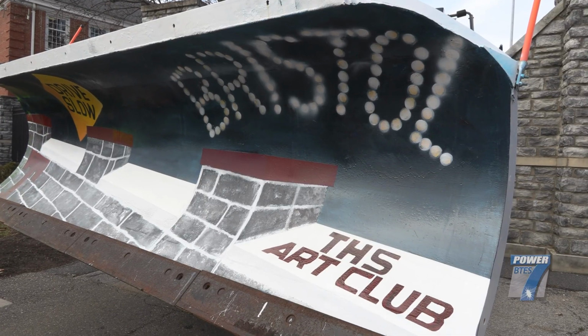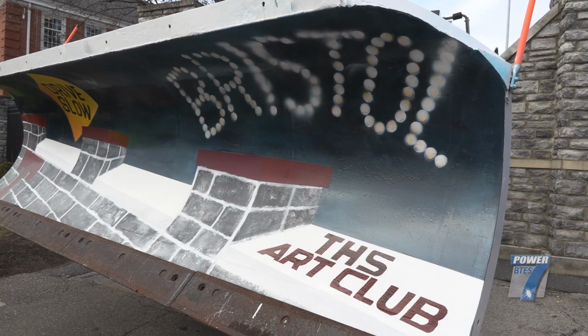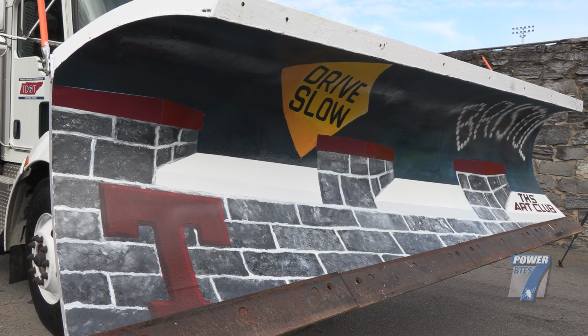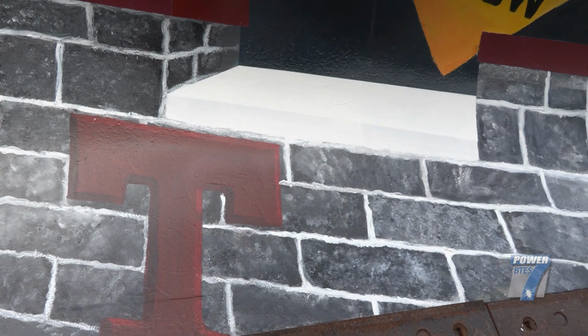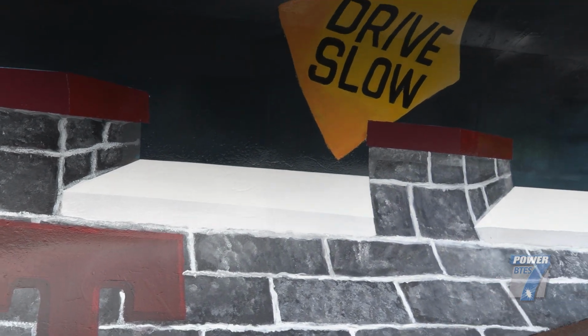So this has been taking place with the Tennessee Department of Transportation for a few years now, and here in East Tennessee, this is actually the third time that we've done a Paint the Plow event. One time last year at Fulton High School in Knoxville, and then this year here at Tennessee High School in Bristol, and then also Gibbs High School. Those art students have been working on a snowplow blade. That school, of course, is in Corryton in East Tennessee.